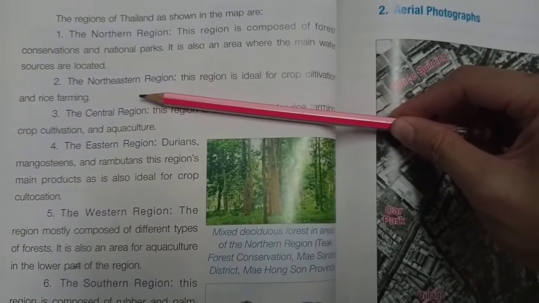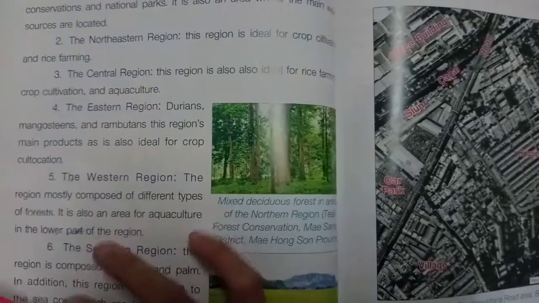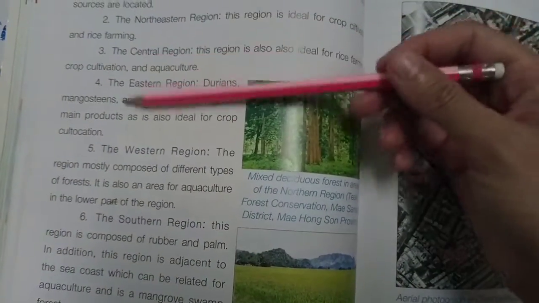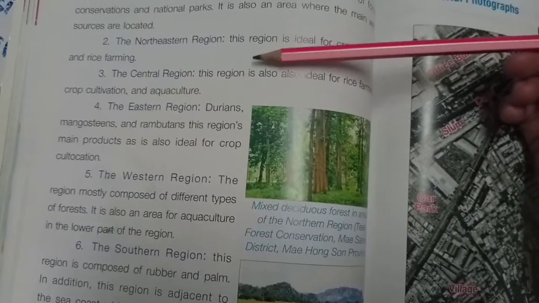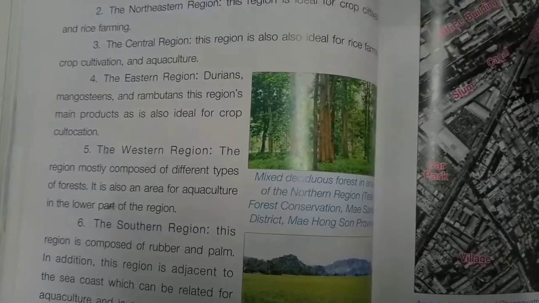Here we have the northeastern region, where crops, cultivation, and rice farming are very popular. So we have the central region, where Bangkok is, and other provinces. The region is also ideal for rice farming and aquaculture. Aquaculture means fish, crabs, and shrimps.